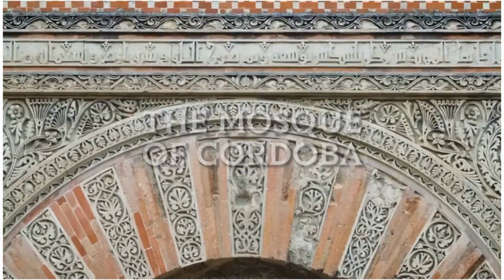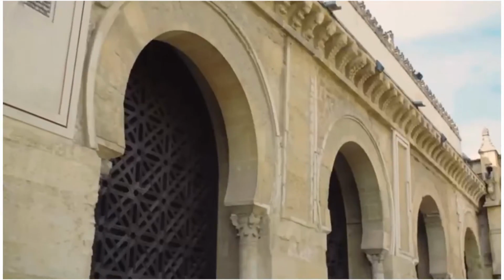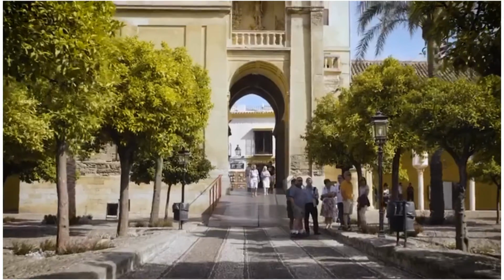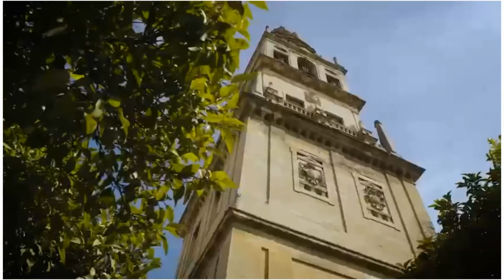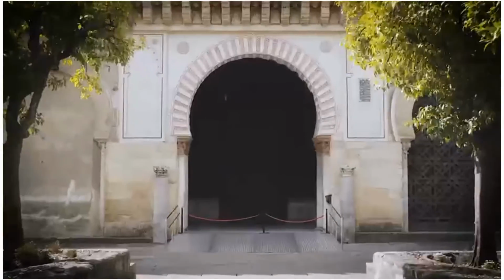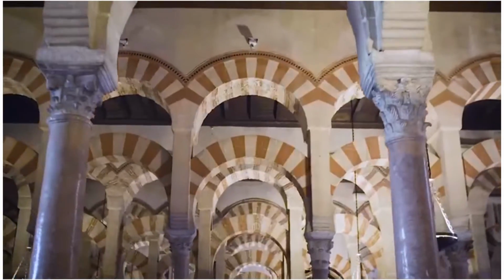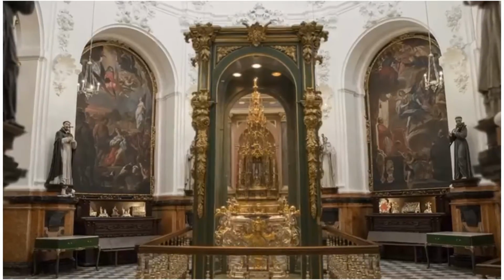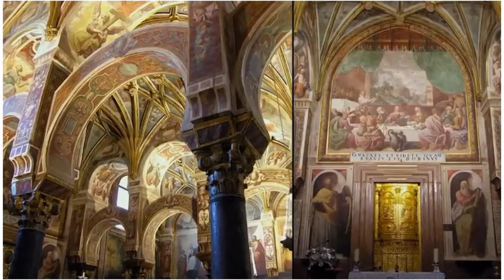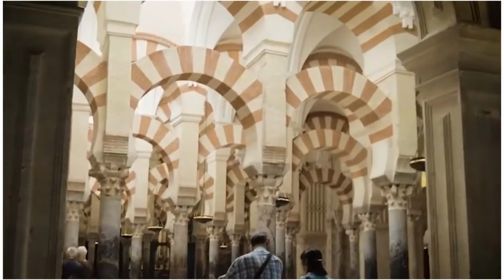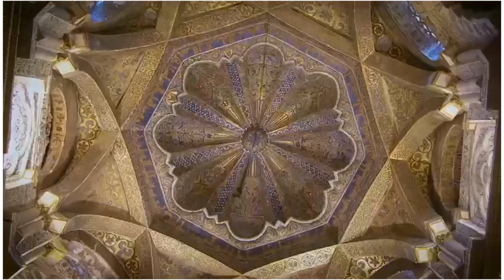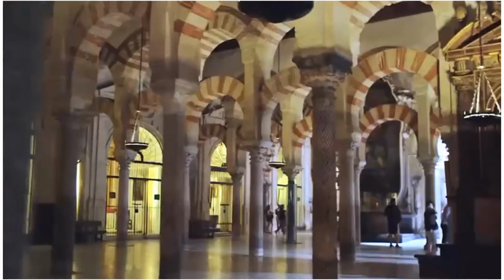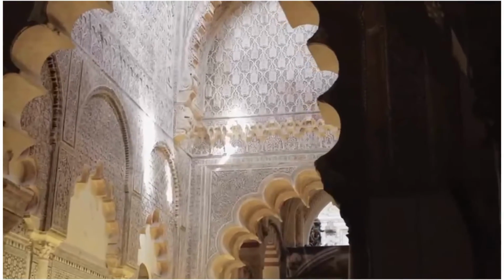The Mosque of Cordoba guided tour in detail. A deeper tour to a unique monument. A World Heritage Site. Enjoy an exciting experience where you know all the constructive areas of the building.